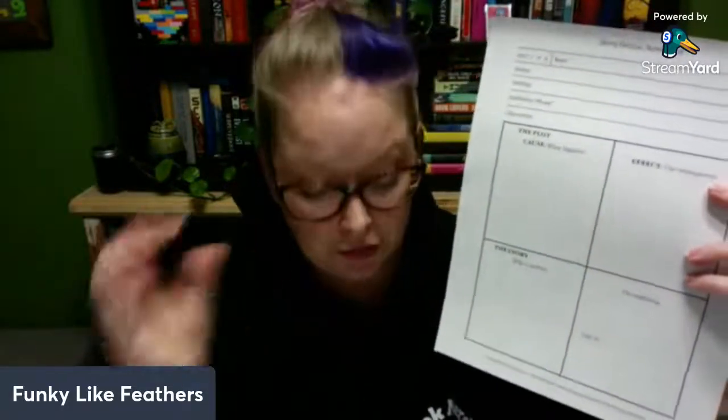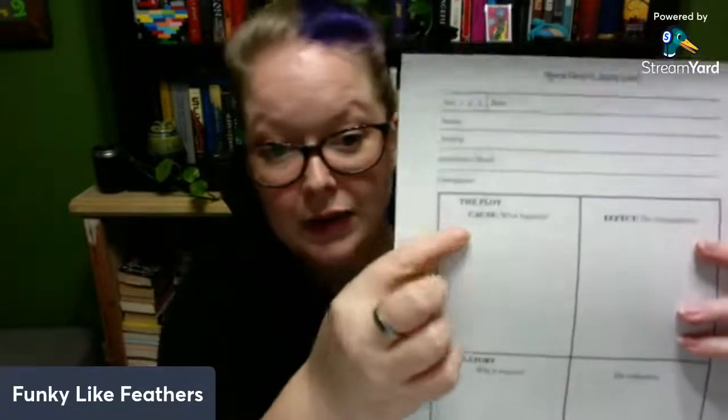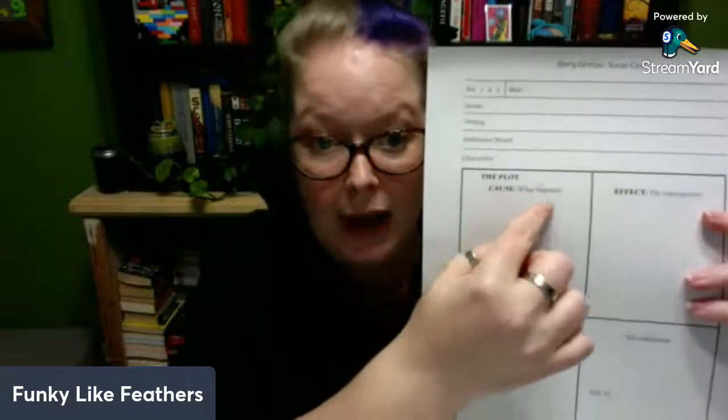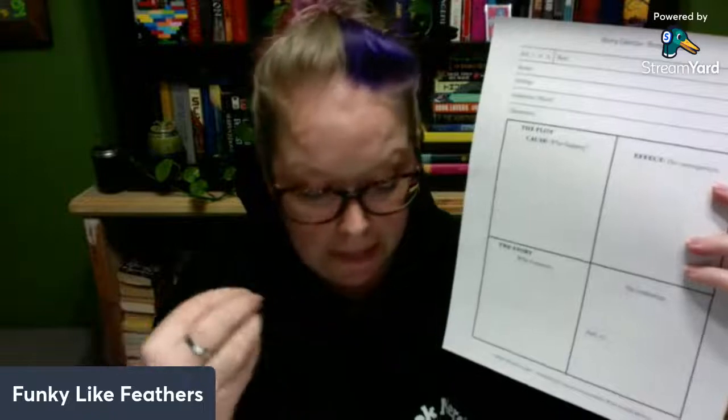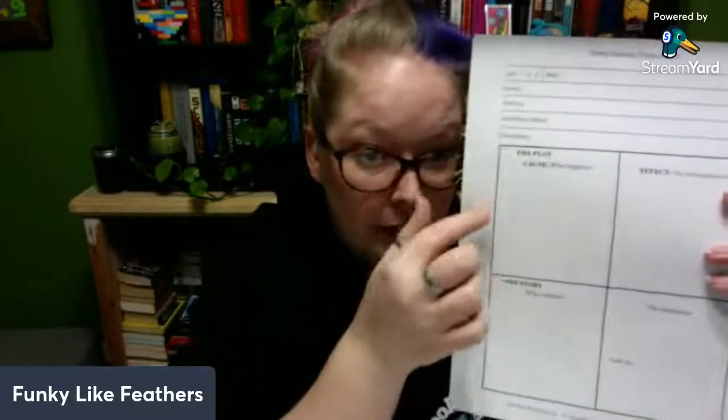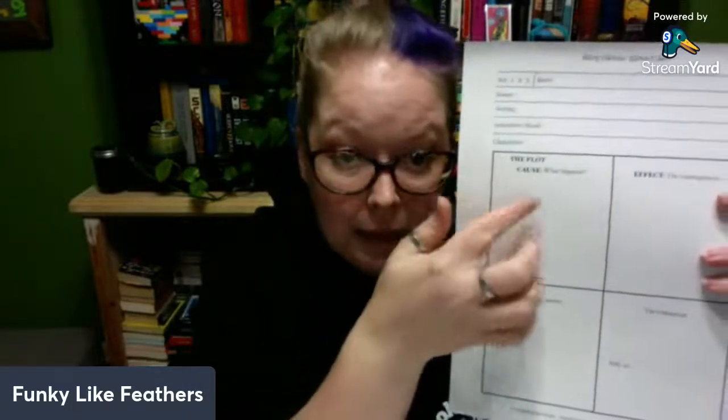Now, this is the action part of your story. This is where we're actually talking about the plot itself. Now, the plot is what happens. So it says cause, what happens? What happens is the plot. That's what's happening in your story. This is the actual action of what's happening. So you're going to say what's going to happen in this scene happens right here. The effect or the consequences: what's going to happen because of that activity?